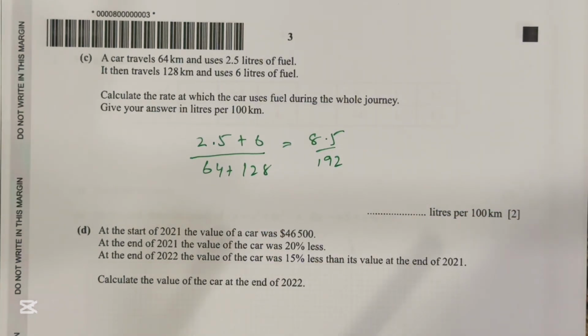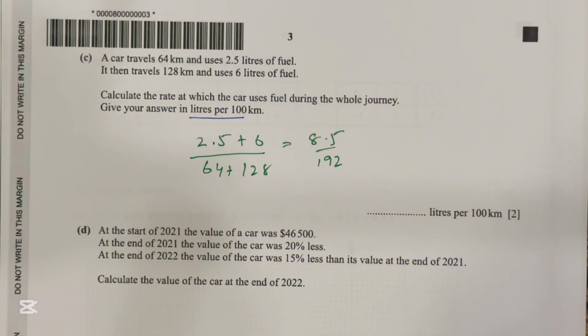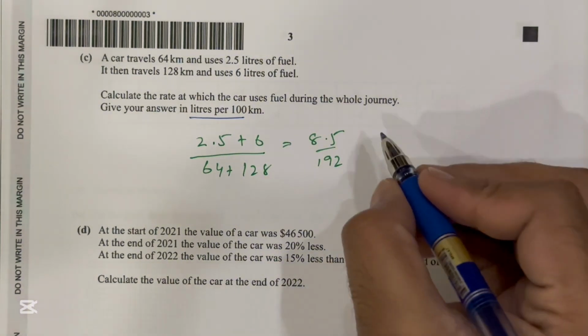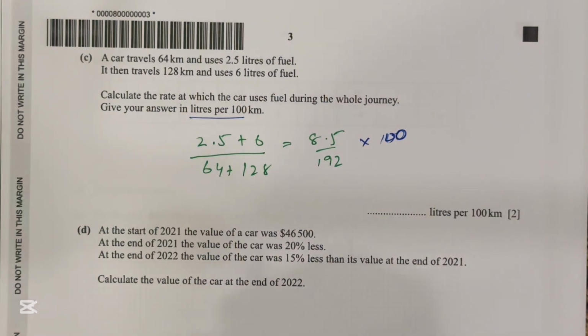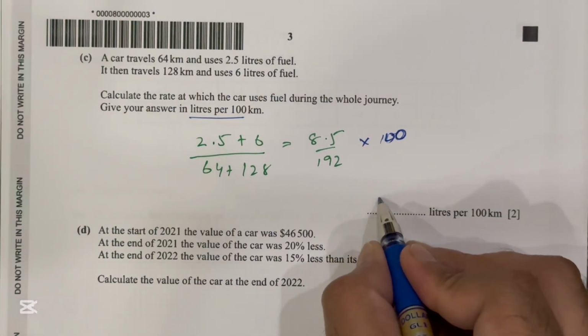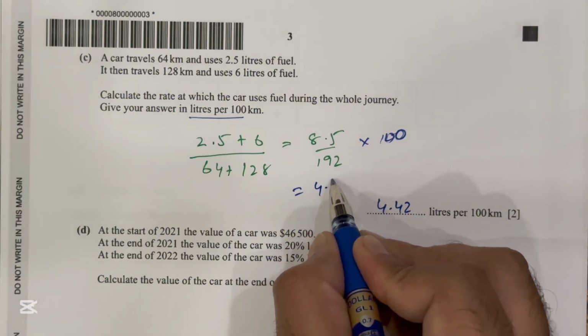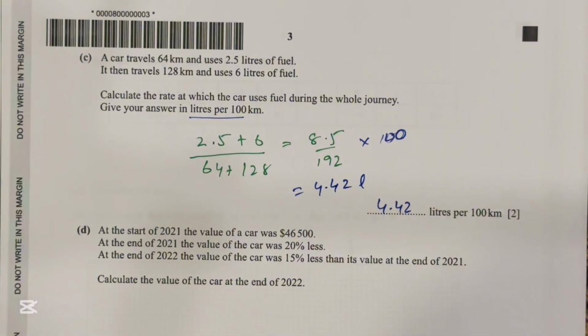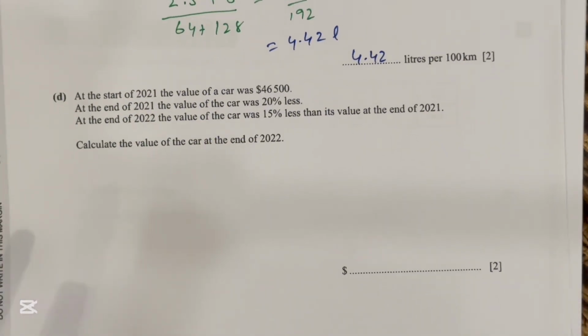Now the interesting thing is you need to convert into liters per 100 kilometers, so you need to multiply it by 100. You get the answer that is equal to 4.42. So this would be your answer, 4.42 liters per 100 kilometers.